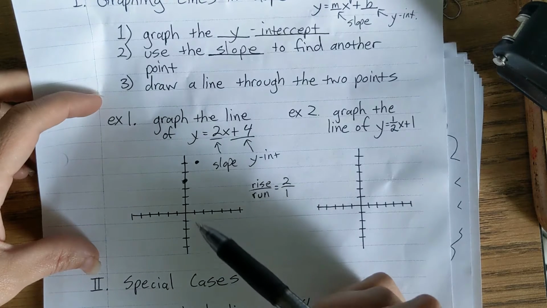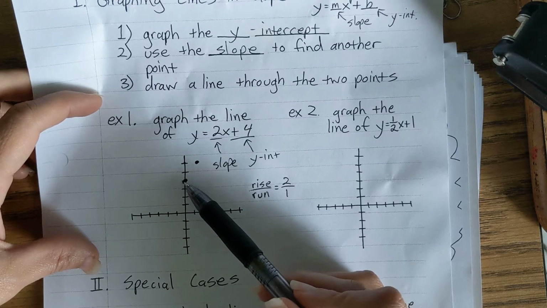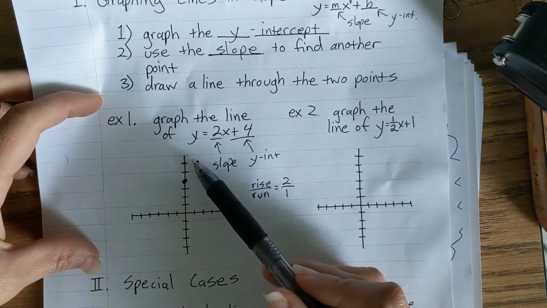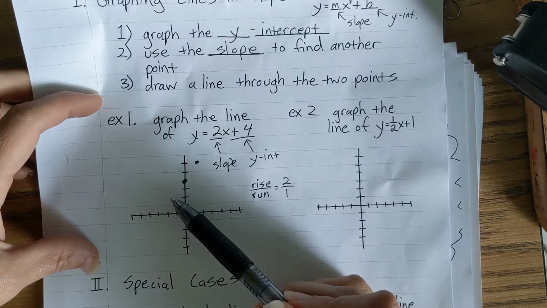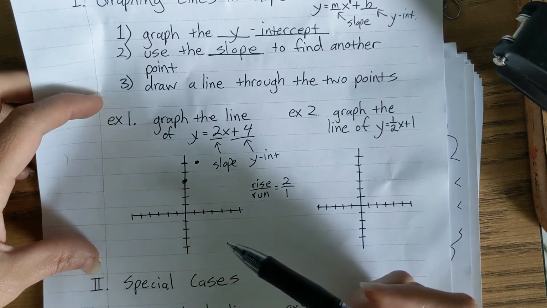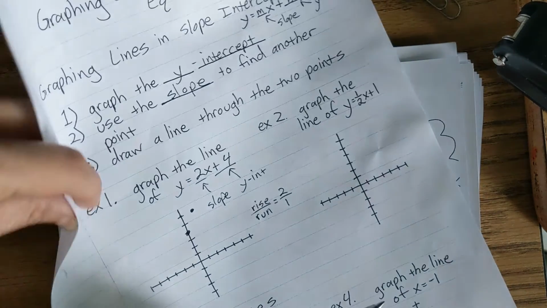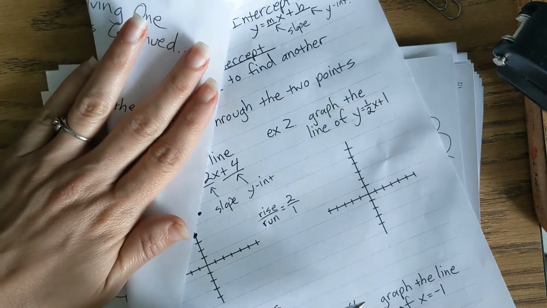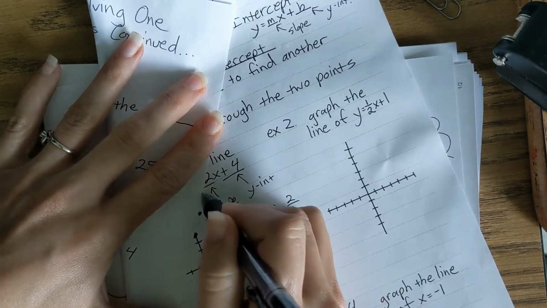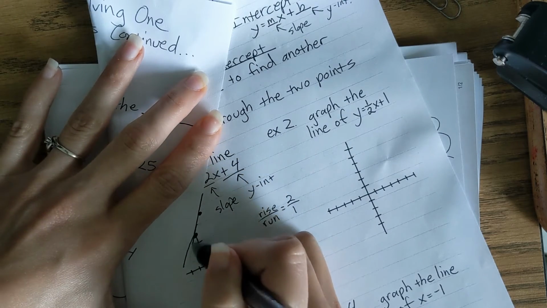And it should be noted too that for any reason, if I couldn't go up and over to the right, I can do the opposite. I could go down and to the left, right? Down and to the left would also be on the same line. So just for your information. And then just going to take the edge of my paper. I'm just going to draw a line through those points.